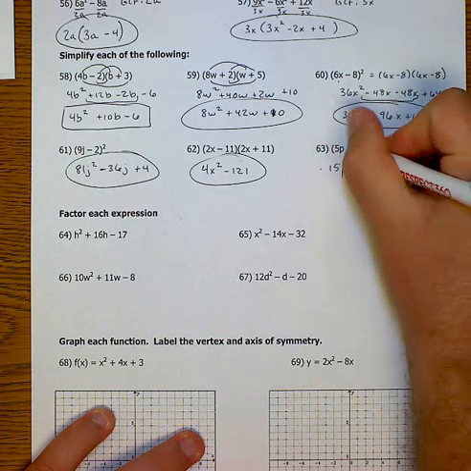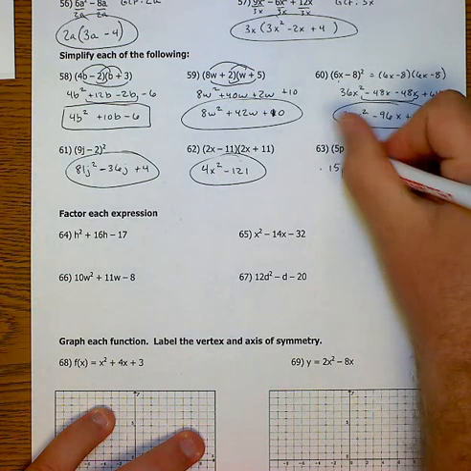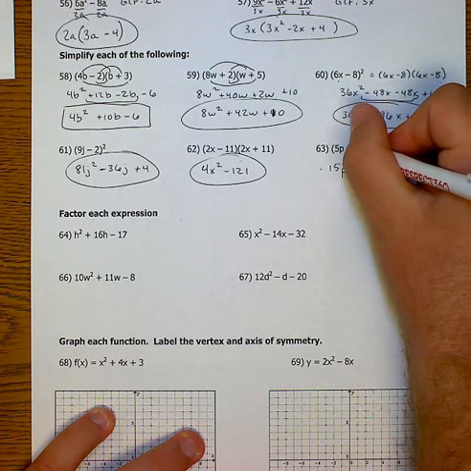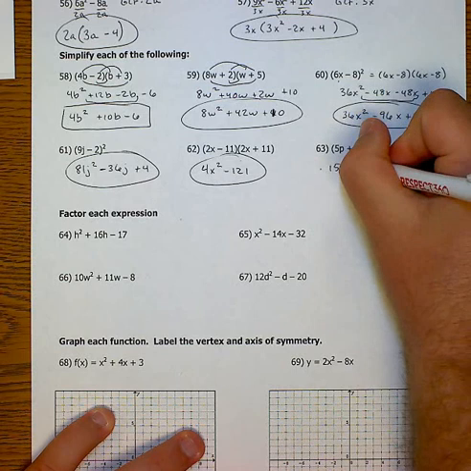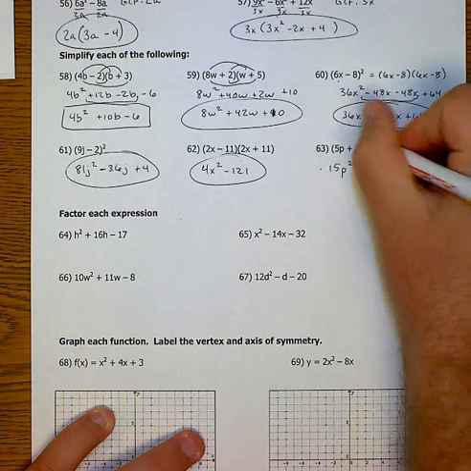63, 5p times 3p is 15p squared. Minus 5p, negative 5p, plus 12p. So negative 5p plus 12p is 7p, positive. 4 times negative 1, subtract 4. Done.